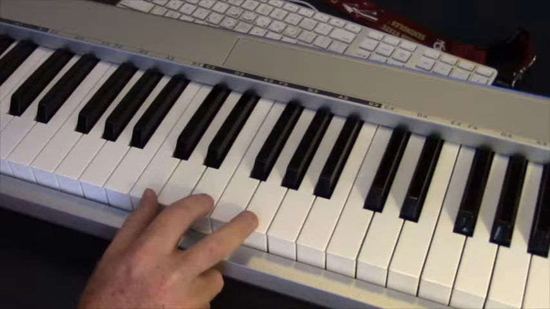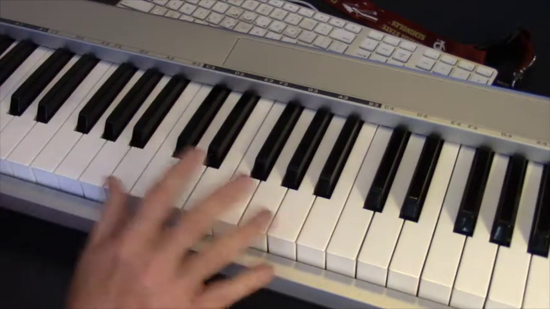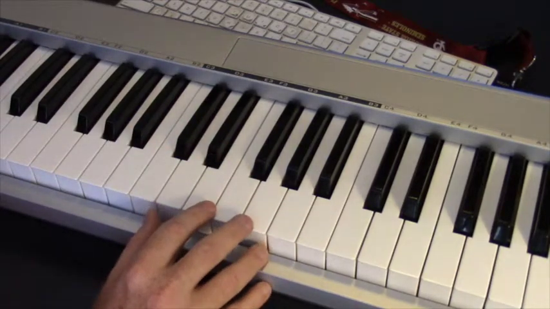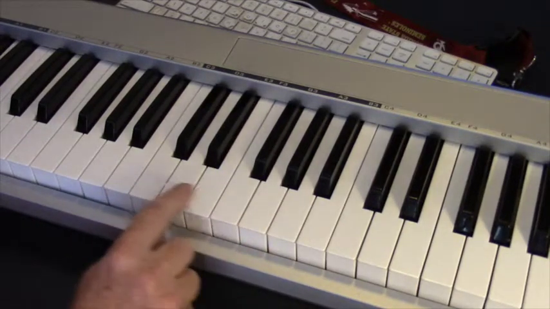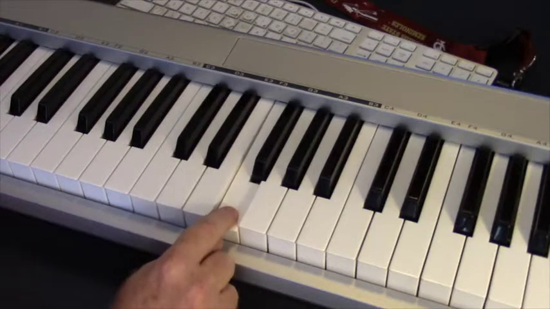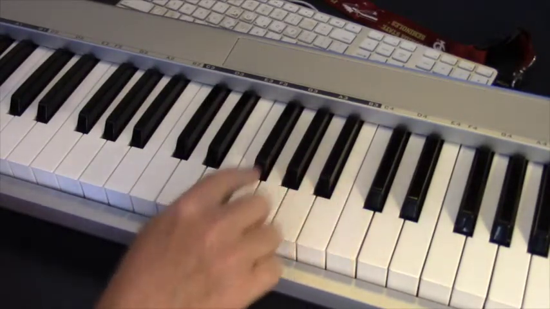Now, what I want to show you is that with the white keys, you can actually make 3 different major triads, just using white keys. We already know the first one, C major, but you can also make one where the lowest note is F. Okay, so F is the white key. You know that it's the white key just under the 3 black keys.